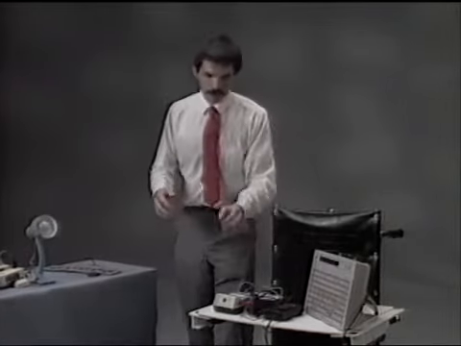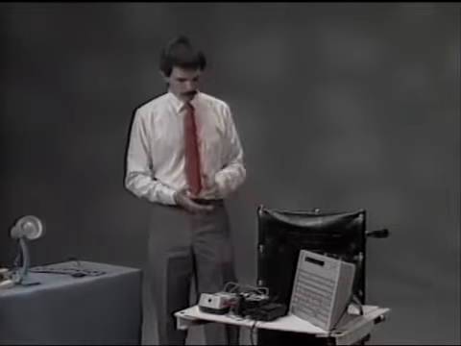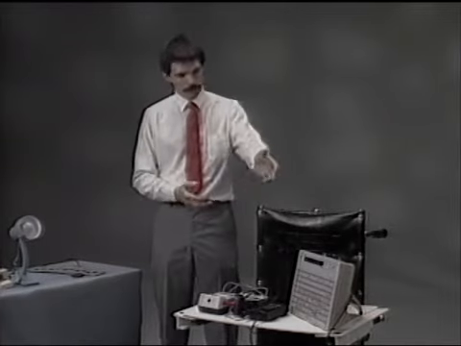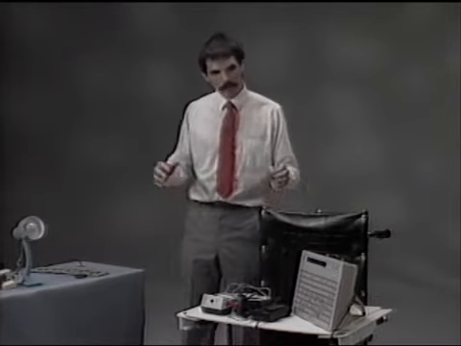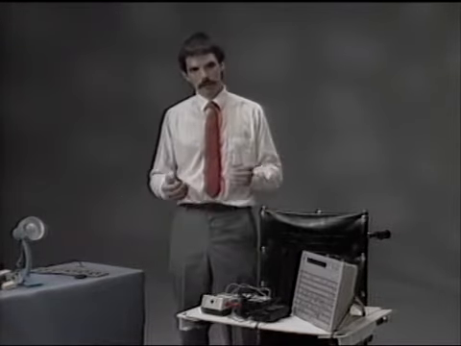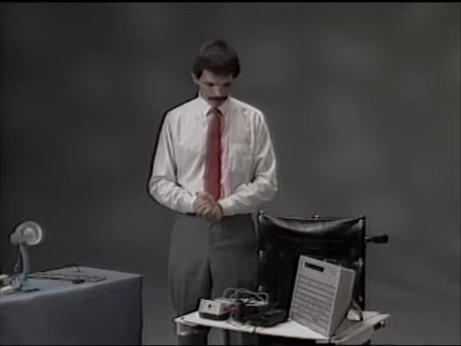Now, for some individuals, the total package may be the way to go. For other individuals, maybe just the communication aid or maybe just the power wheelchair is all they need. But when we look at technology, we look at bringing all these things together, as parts or as a whole, to provide services to people with disabilities.